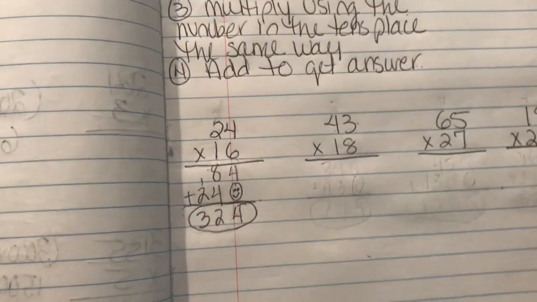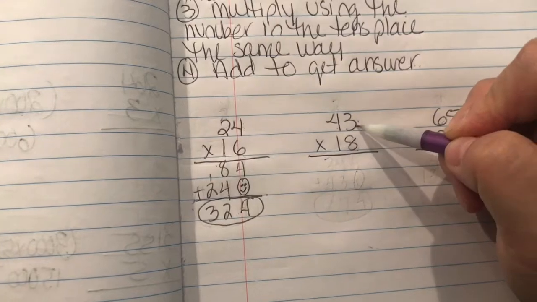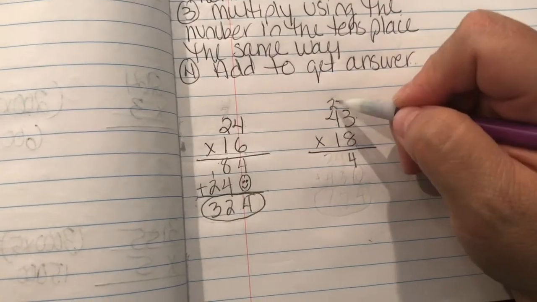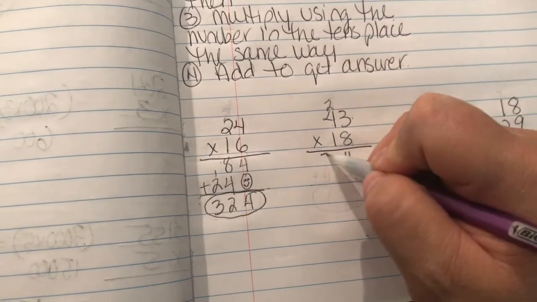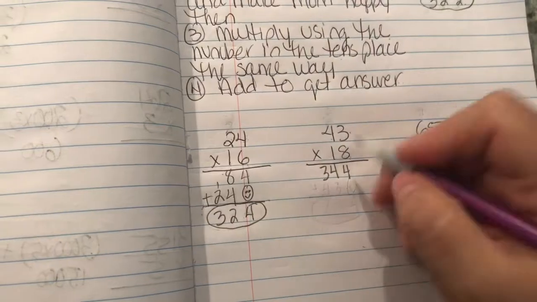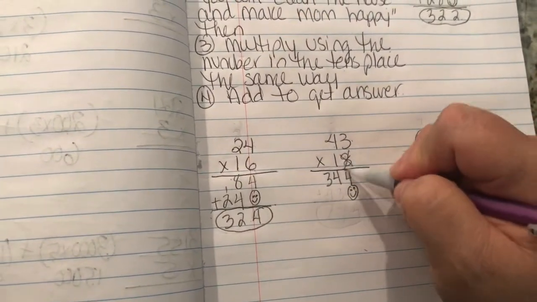Okay, next one. Same way, I'm going to go straight up with the ones place. 8 times 3, 24. 8 times 4, 32. Plus 2 is 34. Clean the house. Mom's happy. Don't forget she goes in the ones place. There she is. I'm done with the 8. You can cross it off if you want.